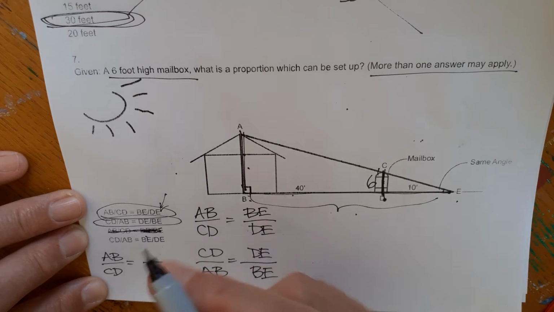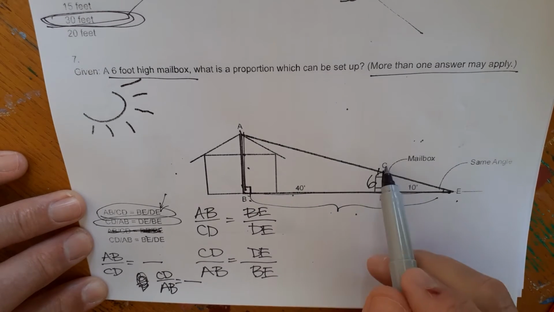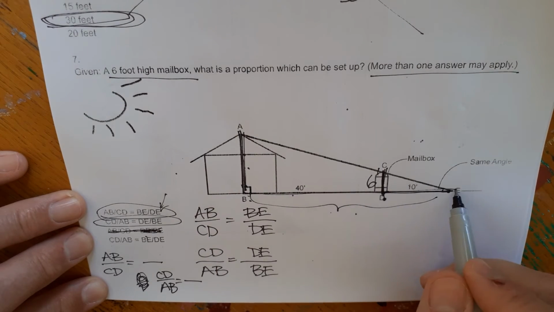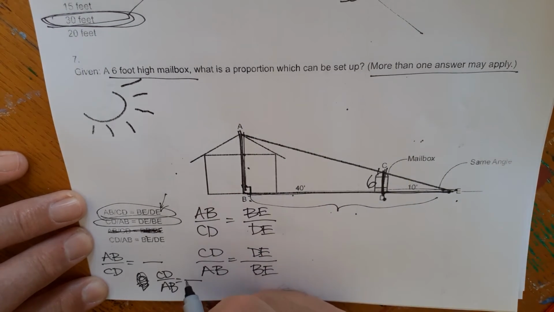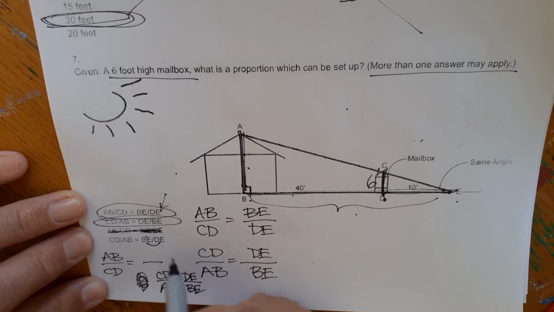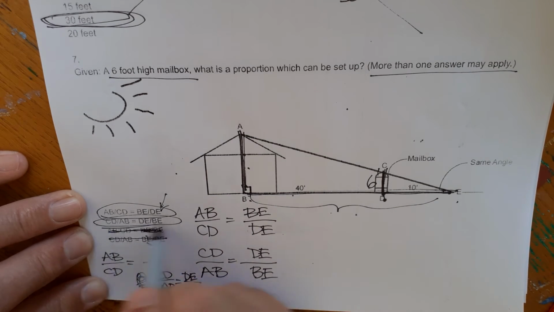Can't be this one. All right, CD over AB equals what? So CD is here, over AB is here. Therefore, we'd have to go DE over BE. DE over BE. And this is upside down. This is wrong. It's got to be DE over BE and not that. So these two answers.